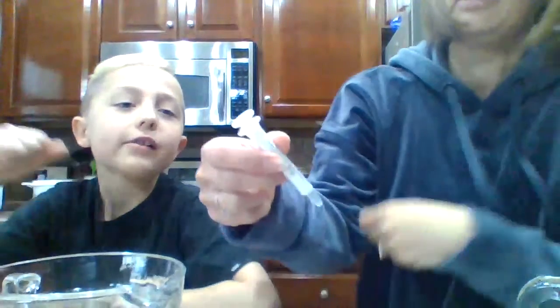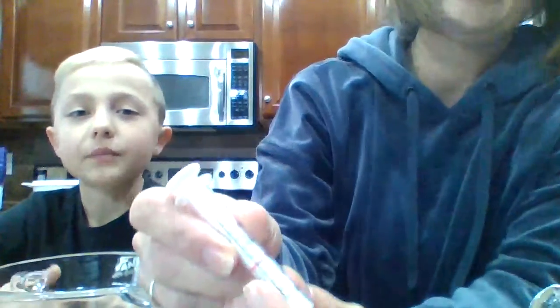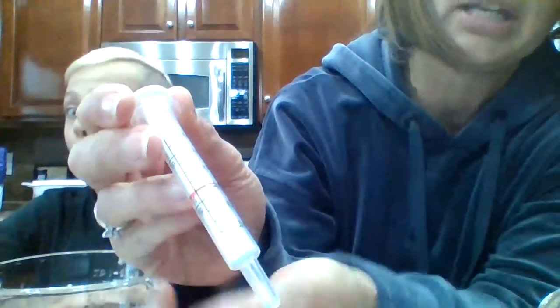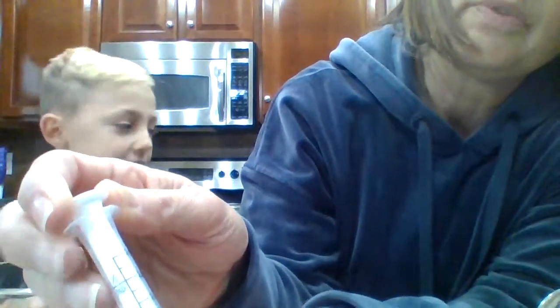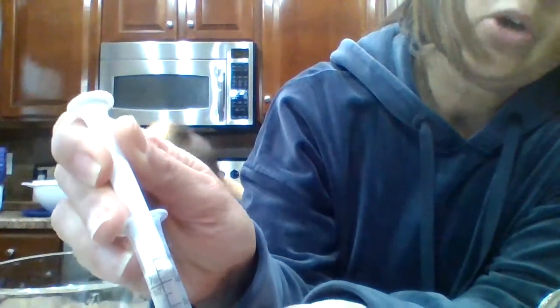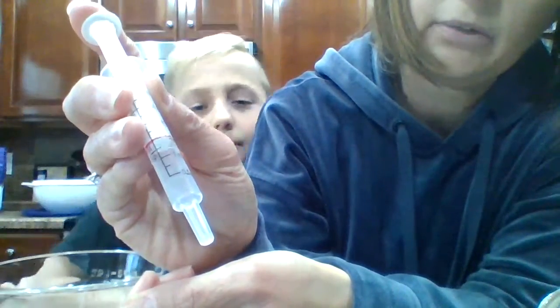This itty bitty one, like I said, is for our doggies' medicine when they're sick and they have to take medicine. Our tiny dogs, not Big Nemo. This, all the way open, only holds 3 milliliters. What? Okay, so milliliters are pretty small, okay?